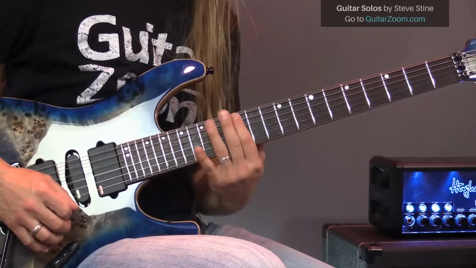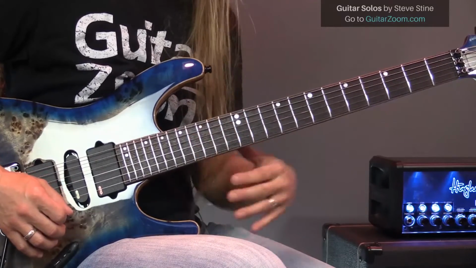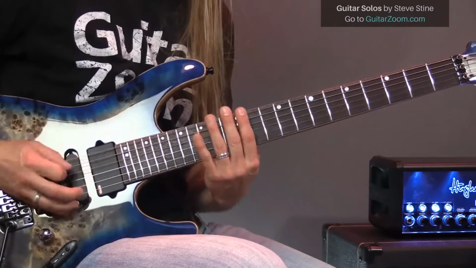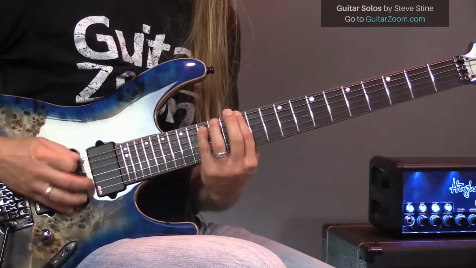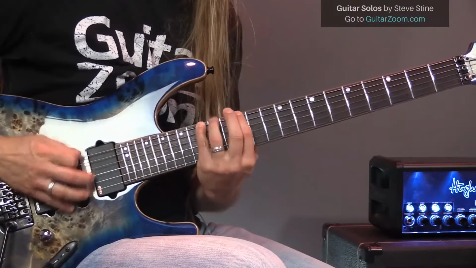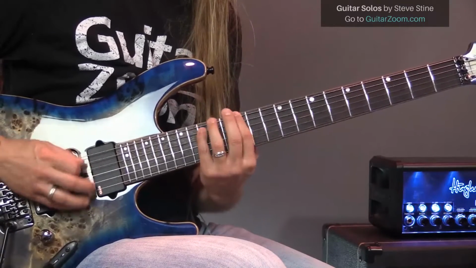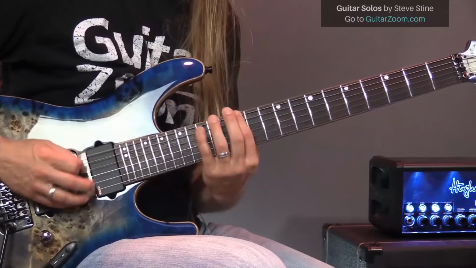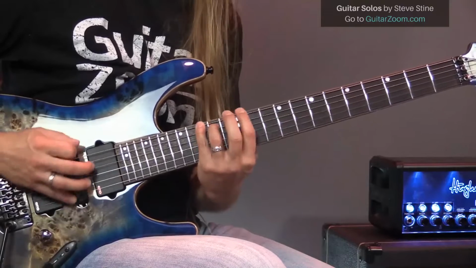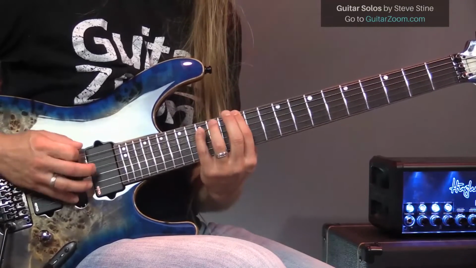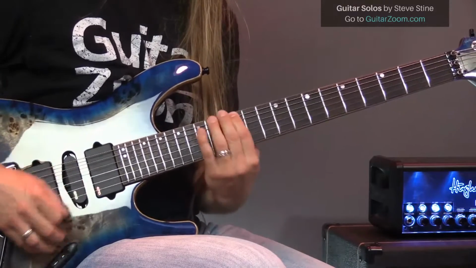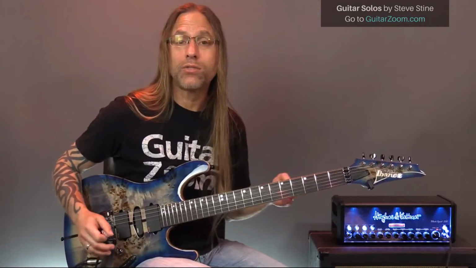Now the difference here is I'm ending on the 6th string, and I started on the 6th string, so there's no hope for economy picking here either. Okay, so that's how you could approach something like that and make that into a group of 7.